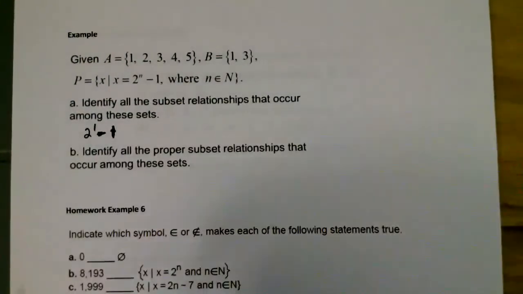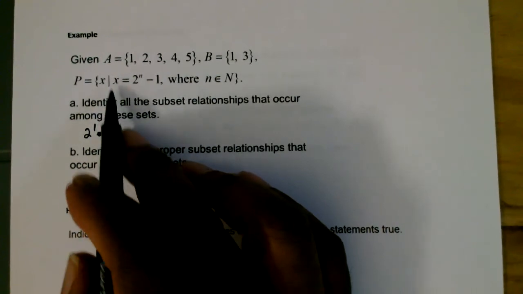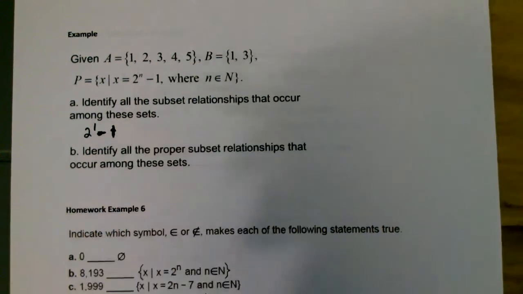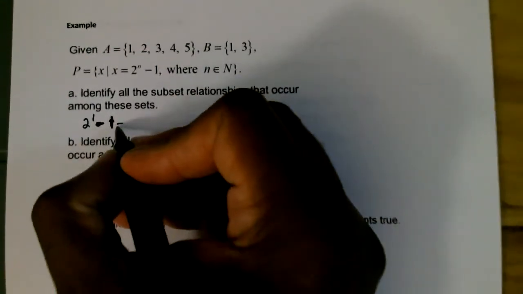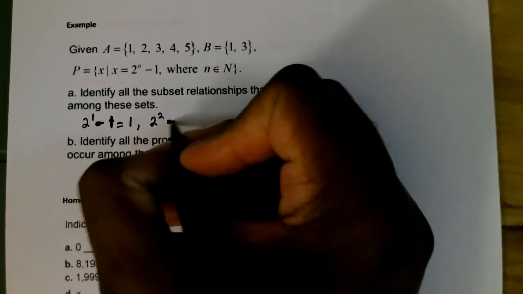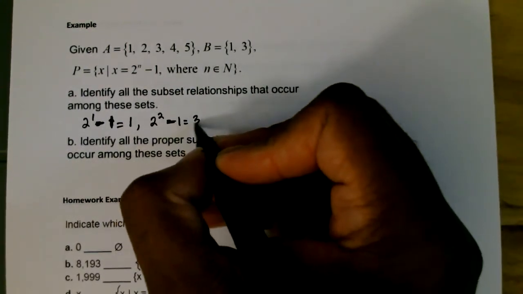Now in this case here, P is the set of all x such that x is equal to 2 to the n minus 1. So for n is 1, 2 to the 1 is 2, minus 1 will be 1. For n is 2, 2 squared is 4, minus 1, which will be 3.